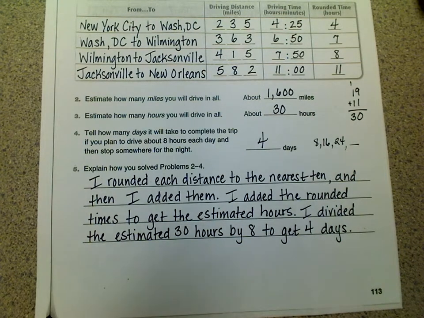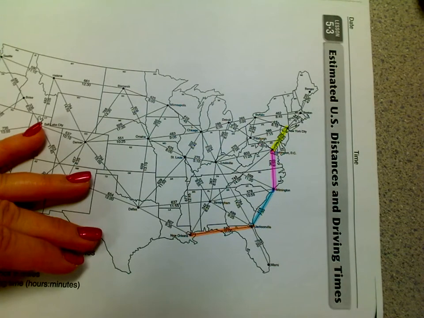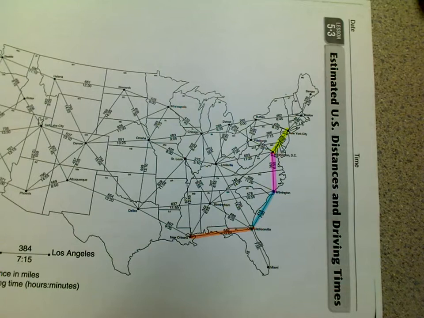All right, so boys and girls, it's important to think about a few things as we complete this journal page. Number 1, how do you think the distances and travel times between cities were obtained? How do you think they got that amount of time and mileage on this map? Stop and talk with a neighbor.